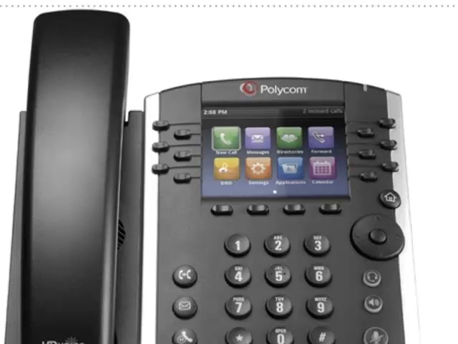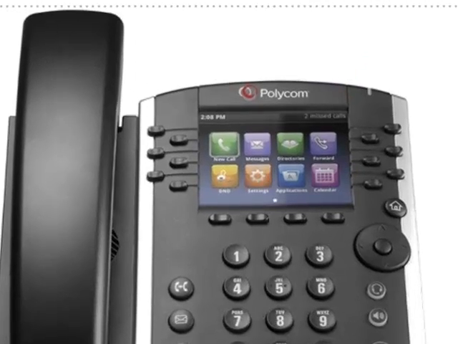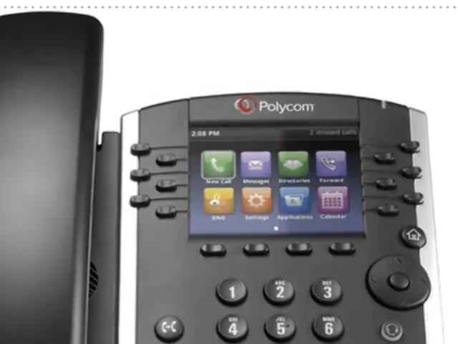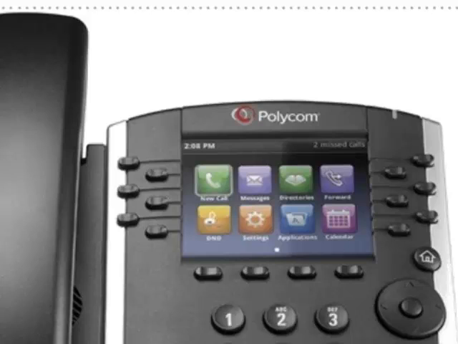On the screen, you will see the date, time, and phone messages such as your missed calls. The display screen will also show an assortment of icons that allow you to quickly access special features such as new call, messages, and directories, which we will cover in more detail later.